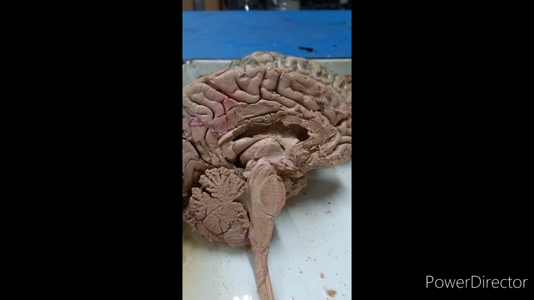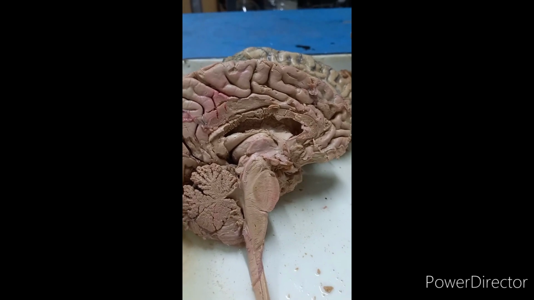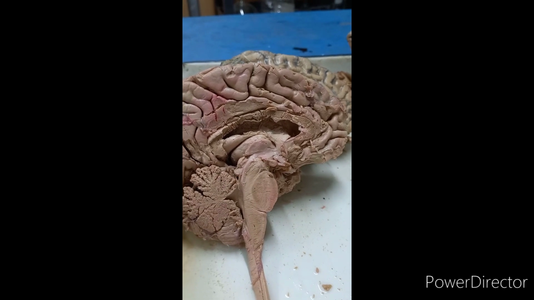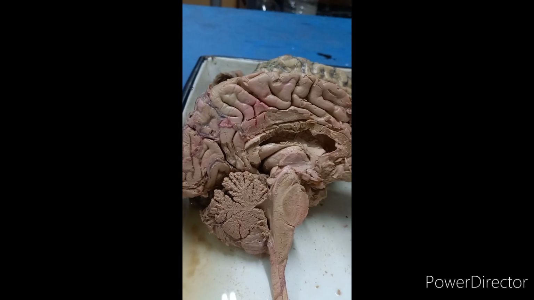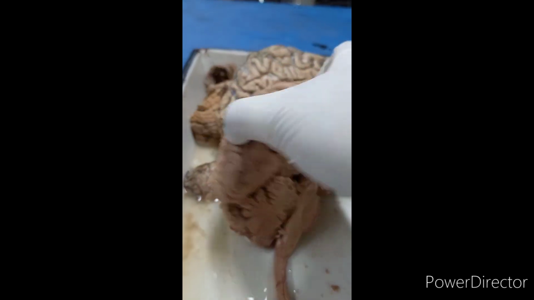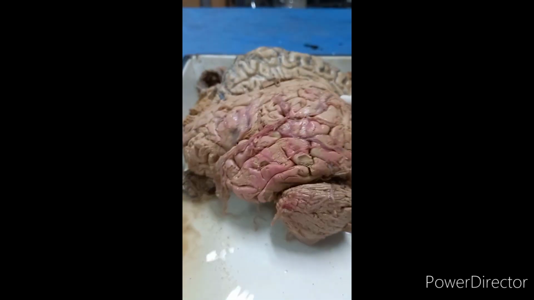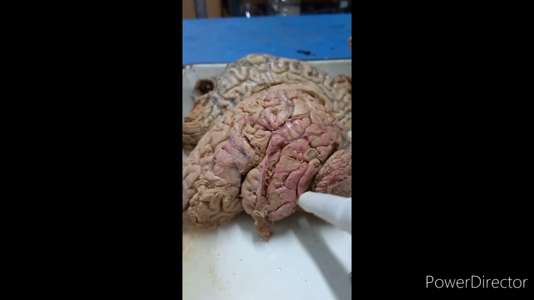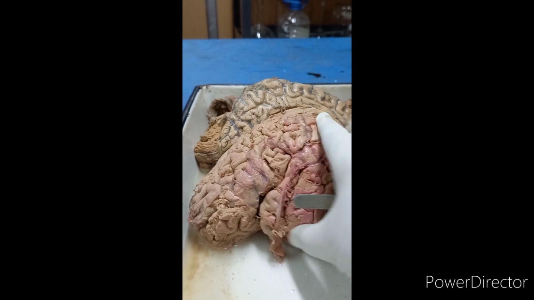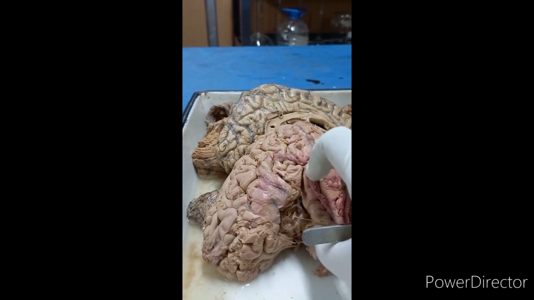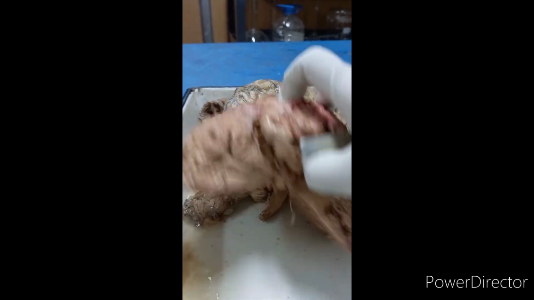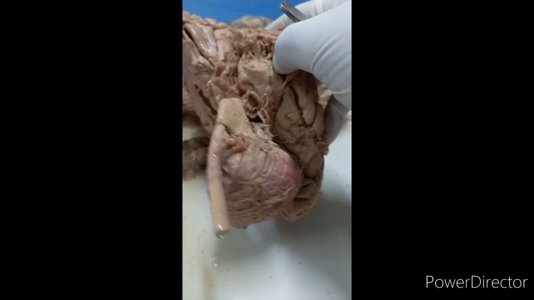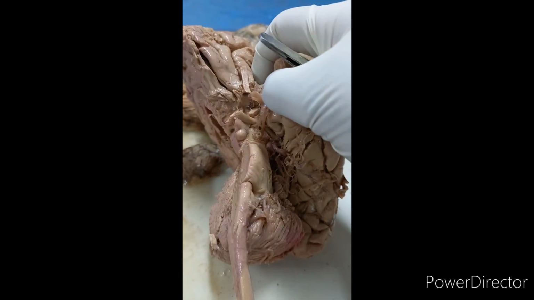Now another association fiber is the uncinate fasciculus that hooks around the floor of the stem of the lateral sulcus. So let us see what the lateral sulcus is. We can see in the superolateral aspect, this is the temporal lobe, this is the frontal lobe. We can see here, rather in the inferior surface we will better see it, the stem of the lateral sulcus.